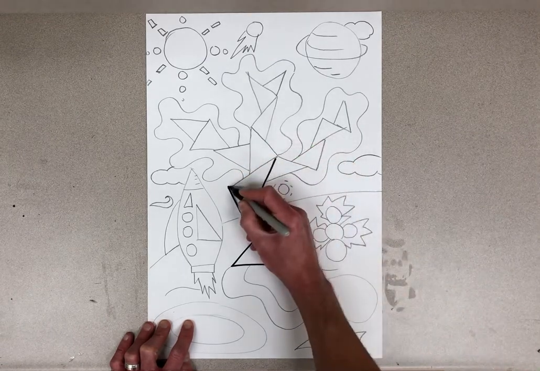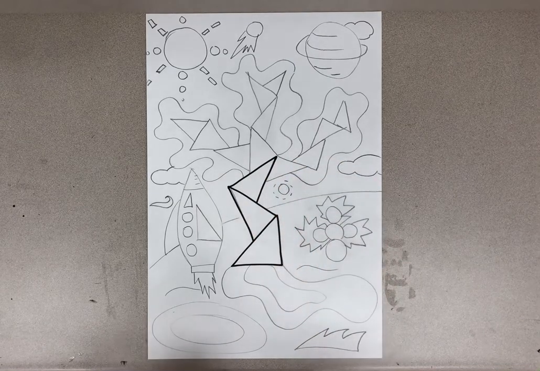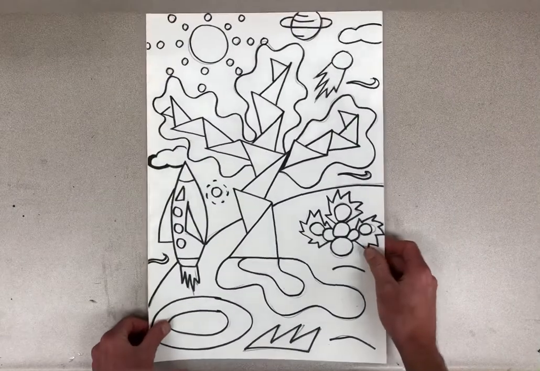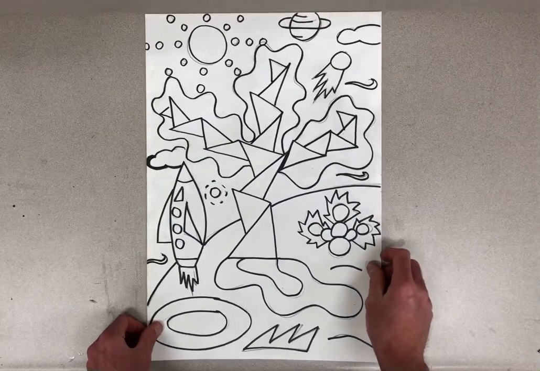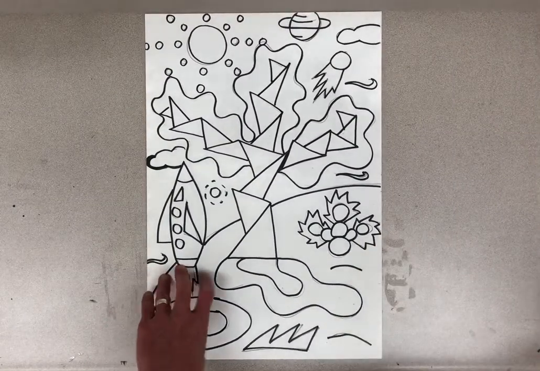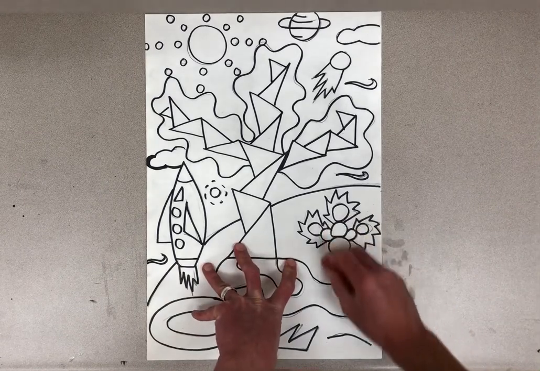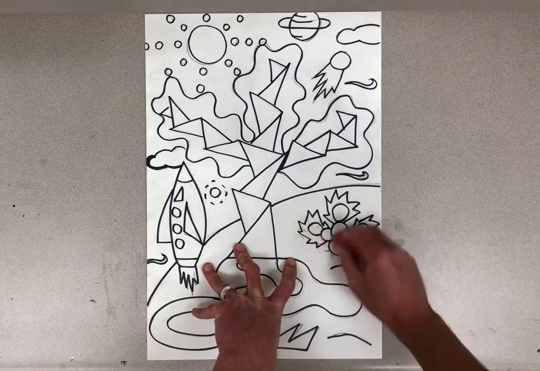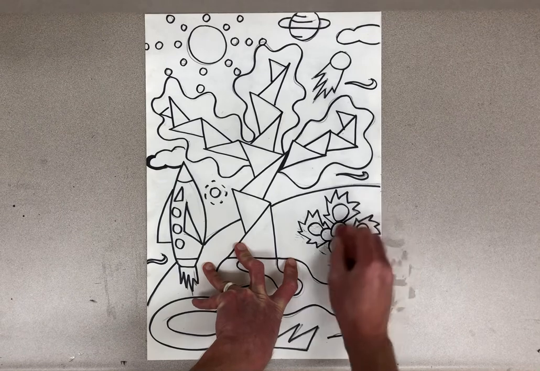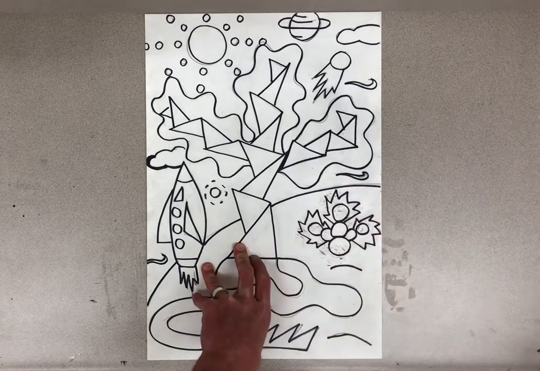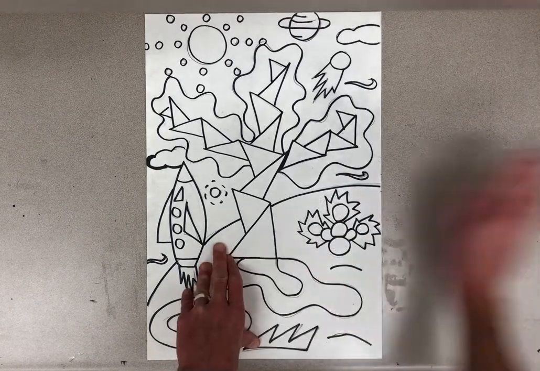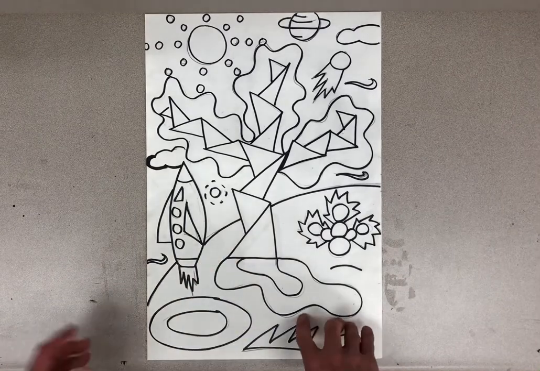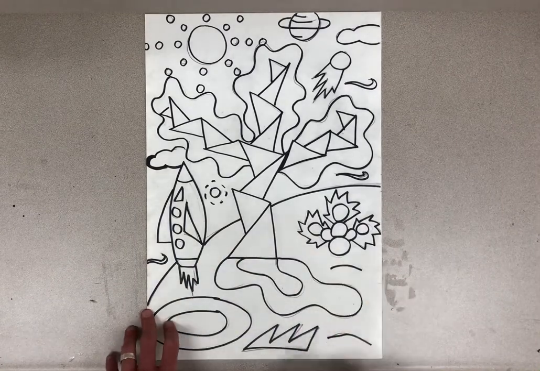I have one that's already traced out that I can show you. So if you get it all traced and everything is done, then I would like you to take your eraser and erase any of the pencil that you can see. Okay? So that's really where we are on day one, is drawing out our imaginary abstract tree, our imaginary world for it, tracing out with marker.